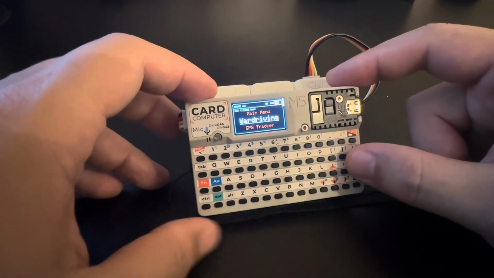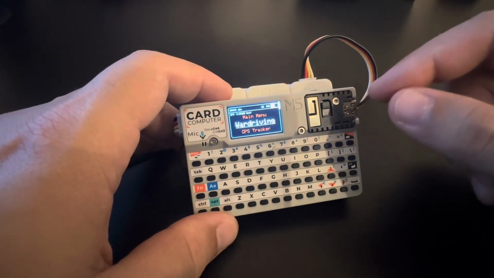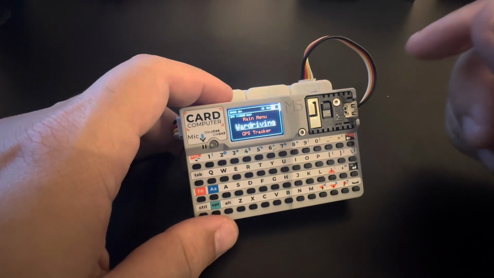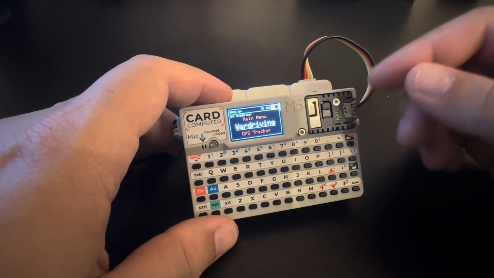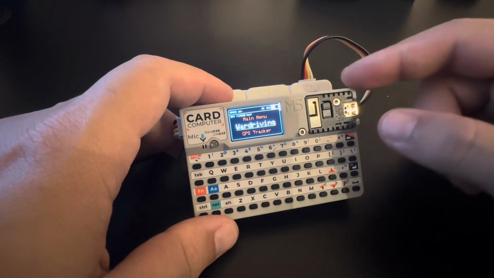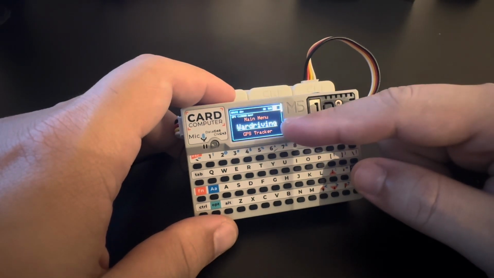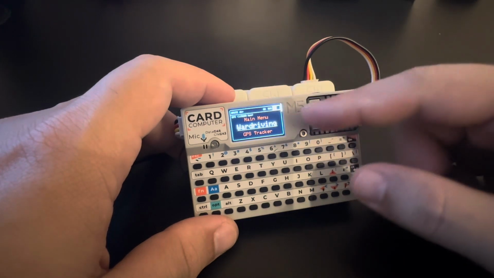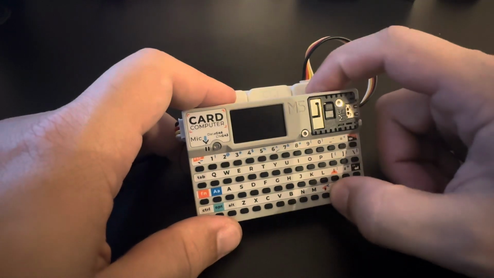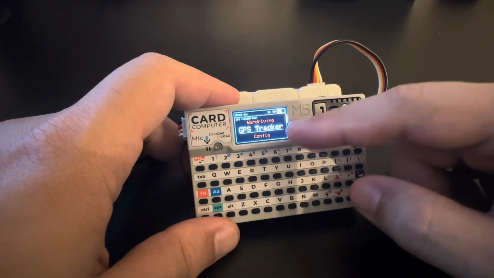And Wigle is an online platform where you can upload those wardriving files. And we have a bunch of information and a bunch of networks from a lot of different users all over the world. So it is a really cool website for wardriving, and we export those files with the same structure that we need for Wigle. And this other feature here is the GPS tracker, and this is the feature that I'm gonna be showing right now.